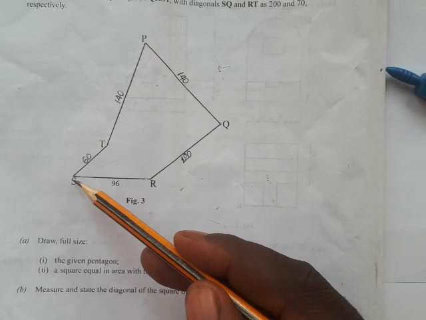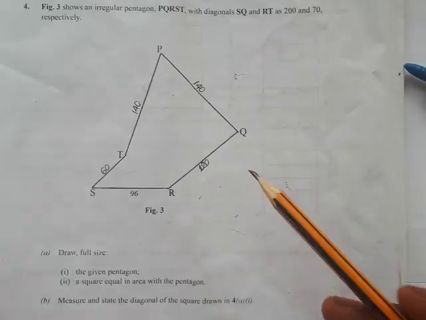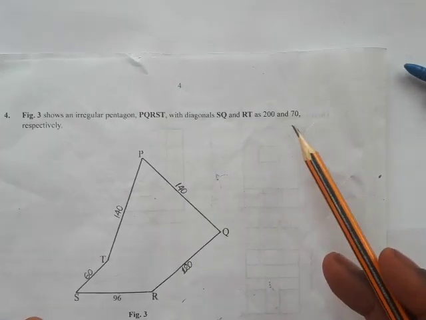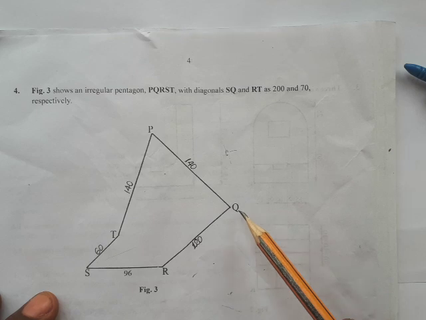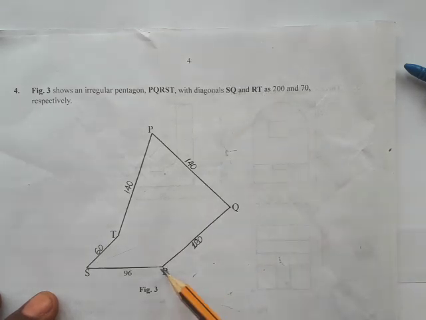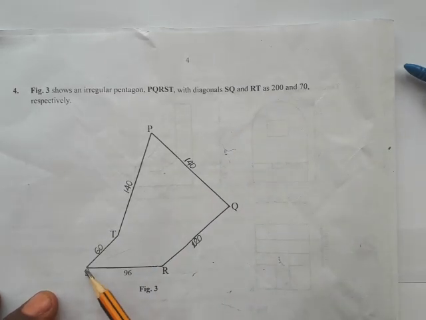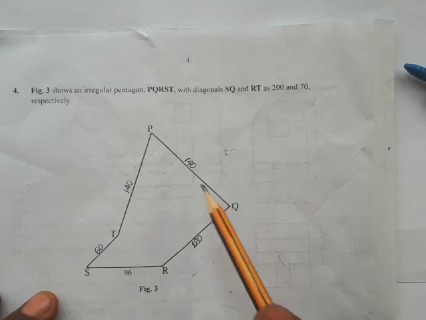Now the next thing I'm going to do is draw this diagonal. I'm going to stretch this 200, because we're told that SQ is 200 while RT is 70. So I'm going to stretch 200 on my pair of compass, and I will draw an arc.